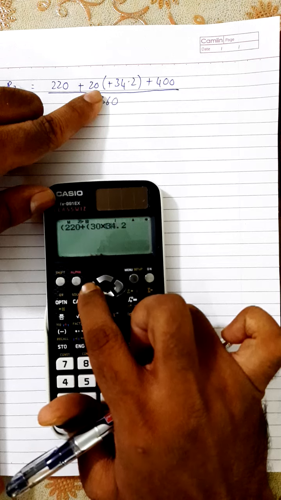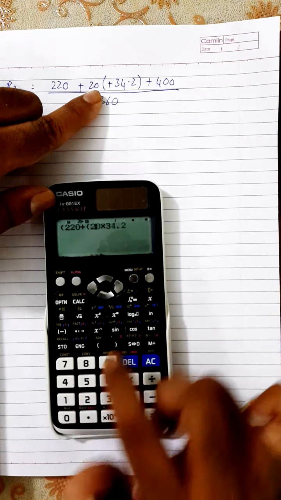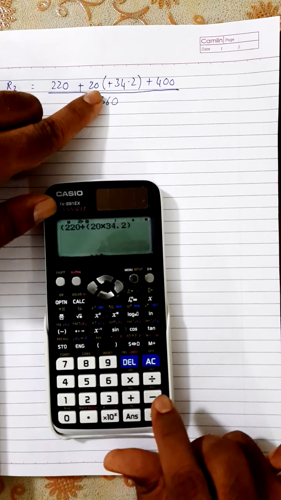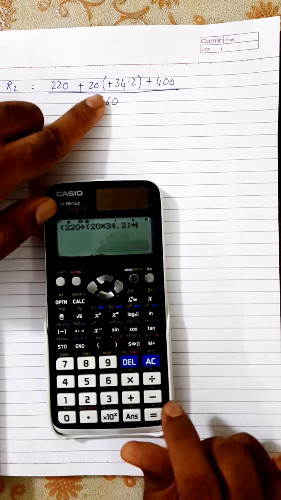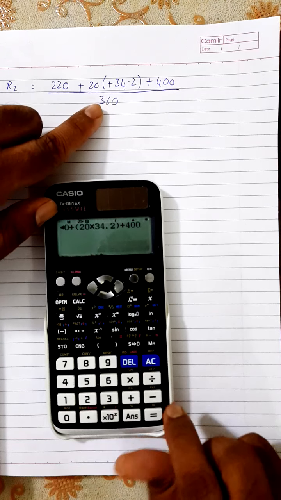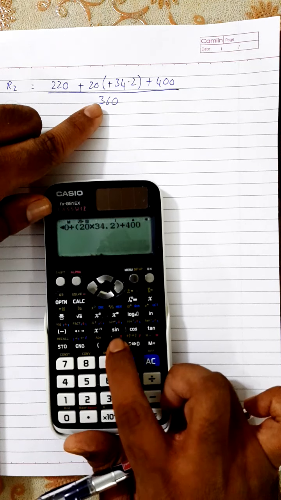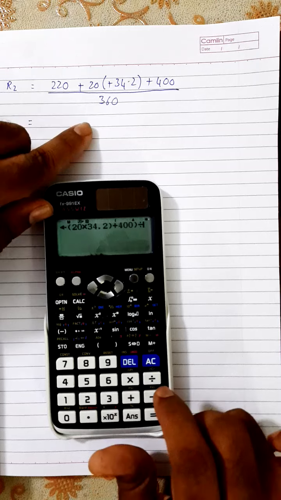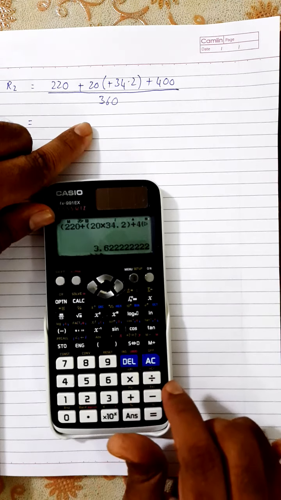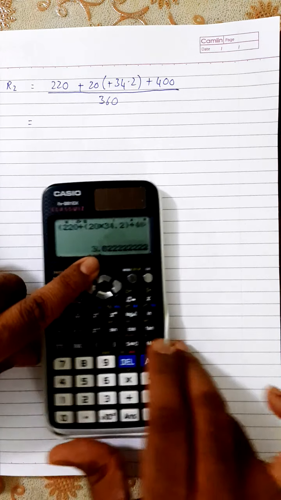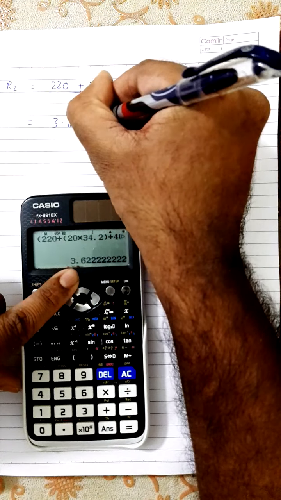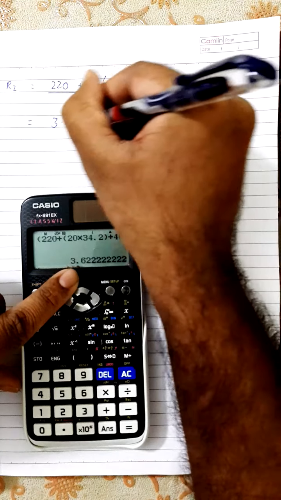It's not 30, it's 20. 20 into 34.2. Okay. Plus 400. Close the bracket. Divide by 360. And you get 3.622. This is the same answer I got when I did node analysis also, right?